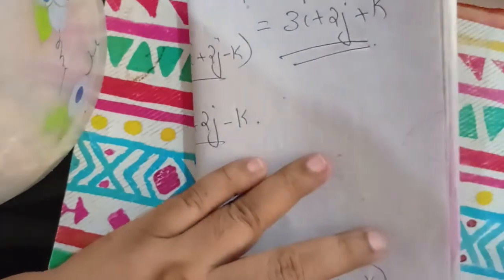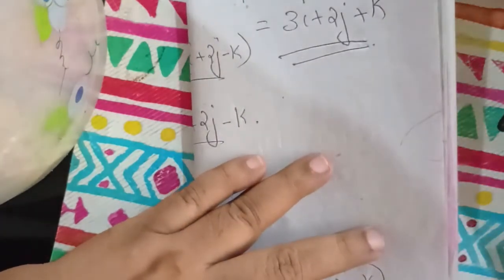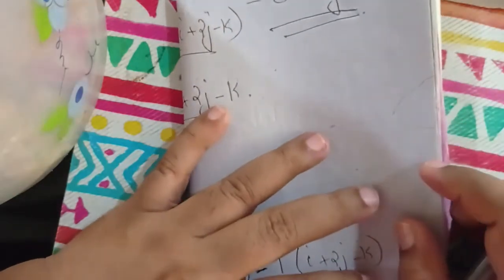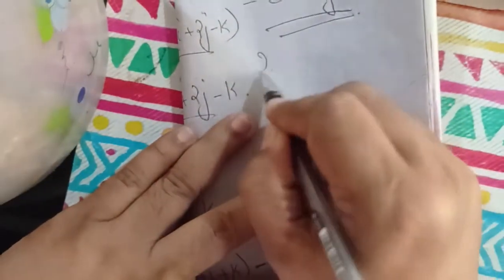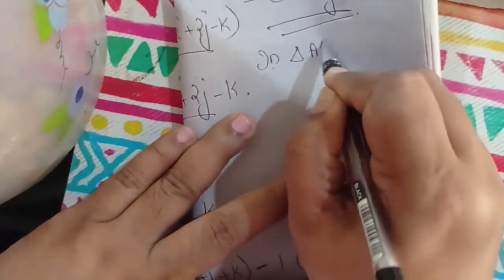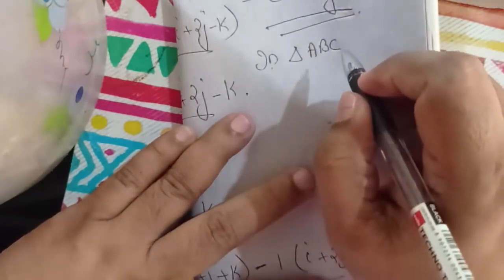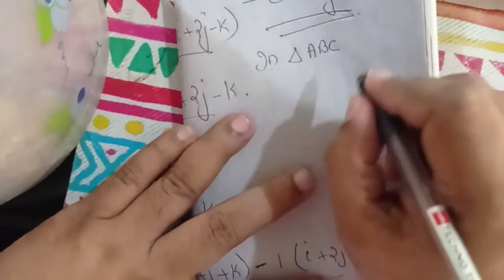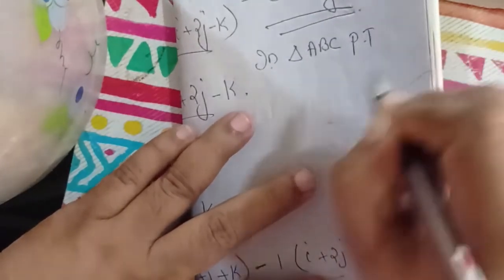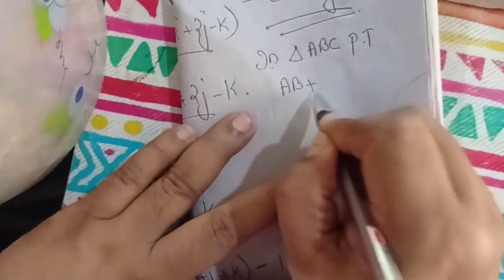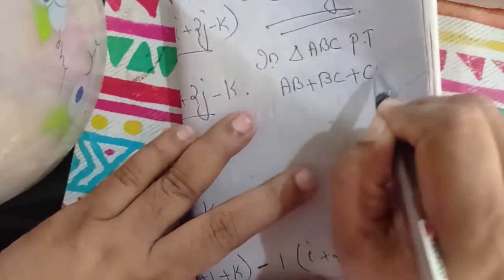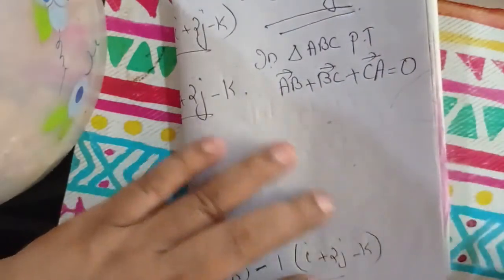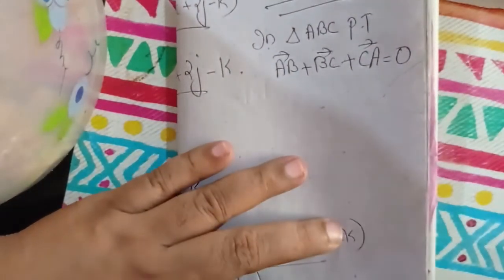Now, next question. In triangle ABC, prove that AB plus BC plus CA equal to 0. AB vector, BC vector, CA vector equal to 0.